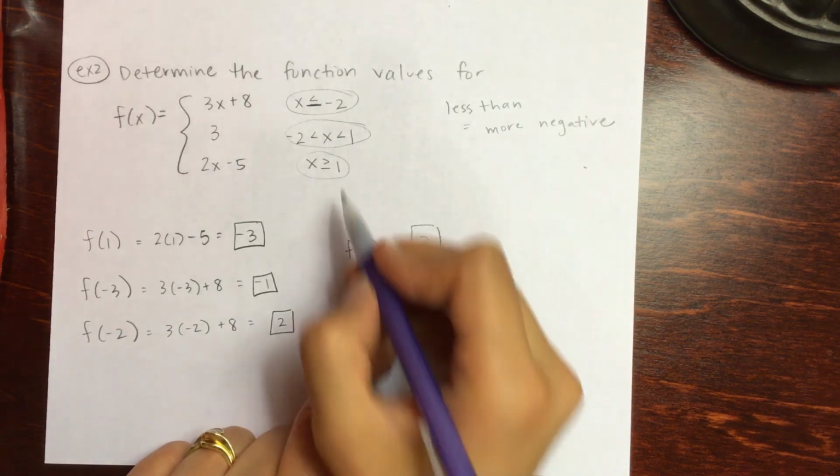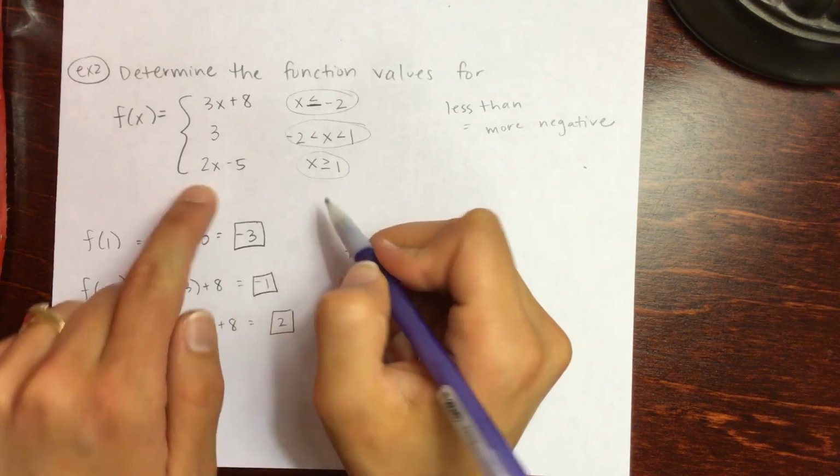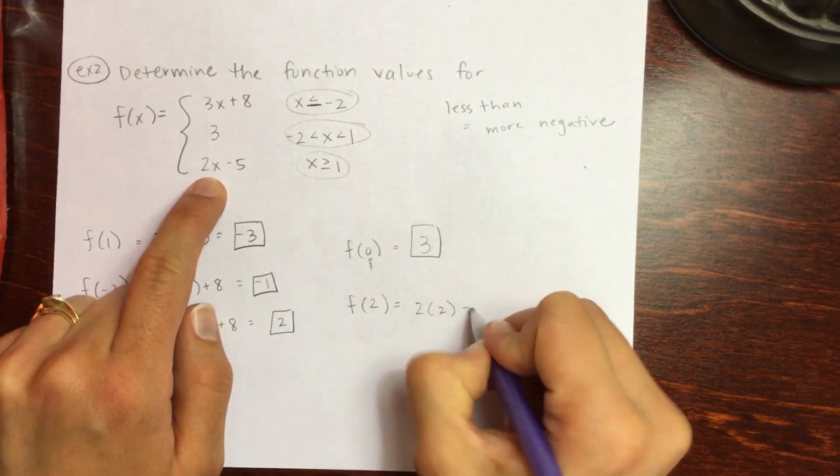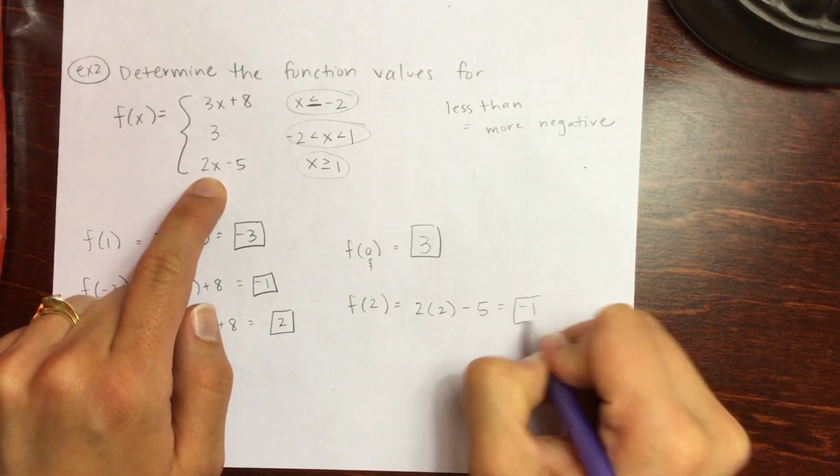Last one, f of 2. 2 is greater than or equal to 1, so I'll sub it into this last equation and get this answer.